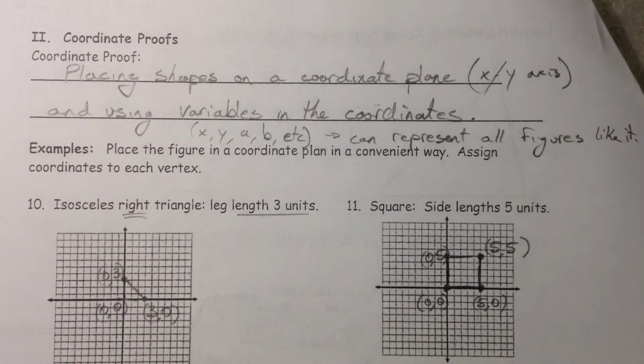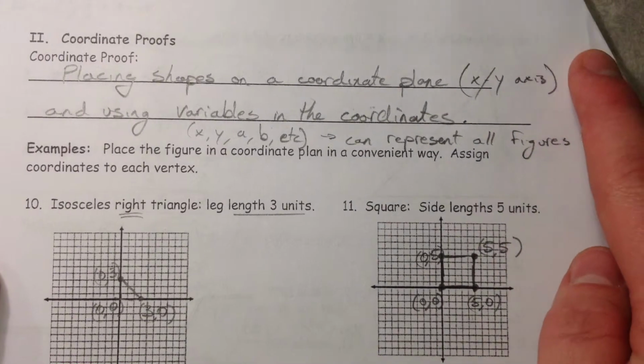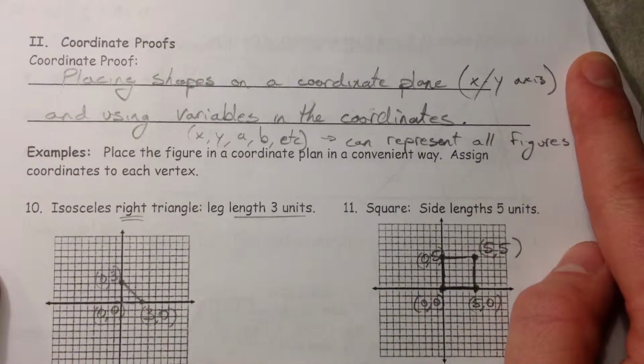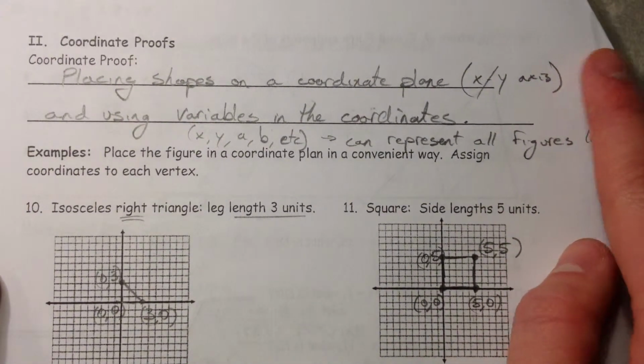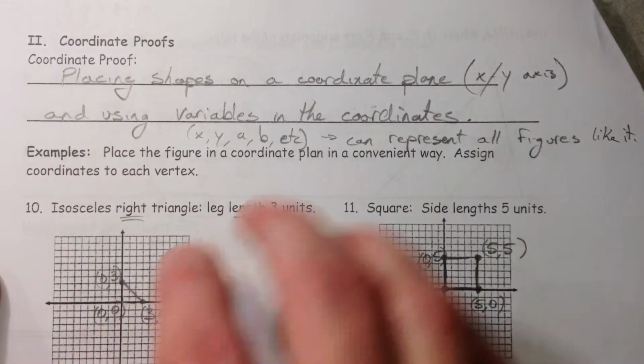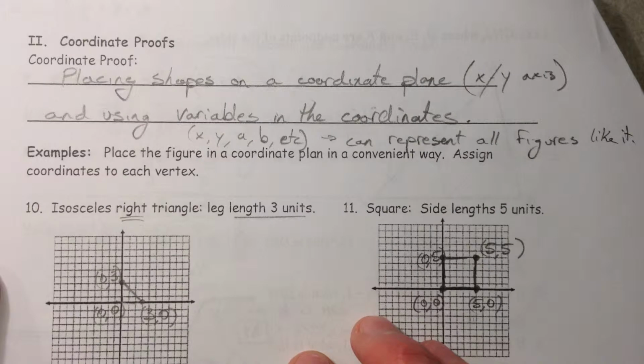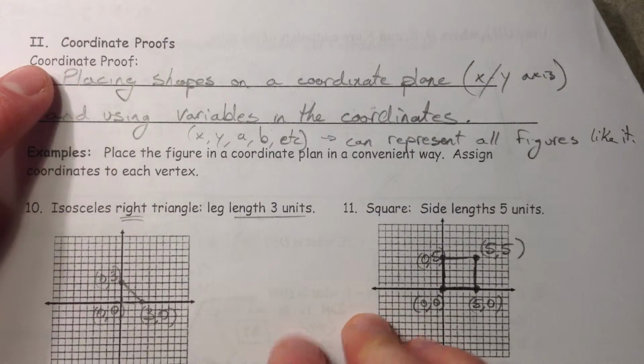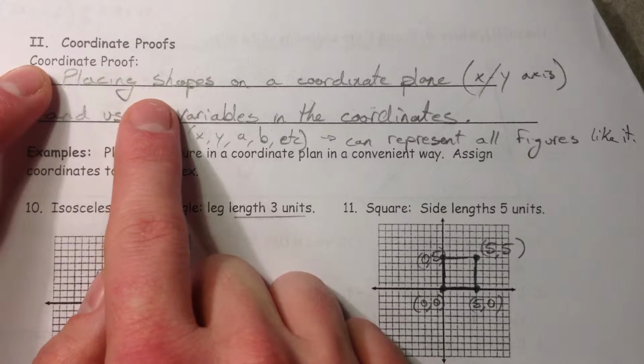The second half of this section deals with coordinate proofs. So far we've dealt with only two-column proofs where you have a statement and a reason. So you put all your statements on the left-hand side, you put all your reasons for it on the right-hand side. The coordinate proof is a little bit different.